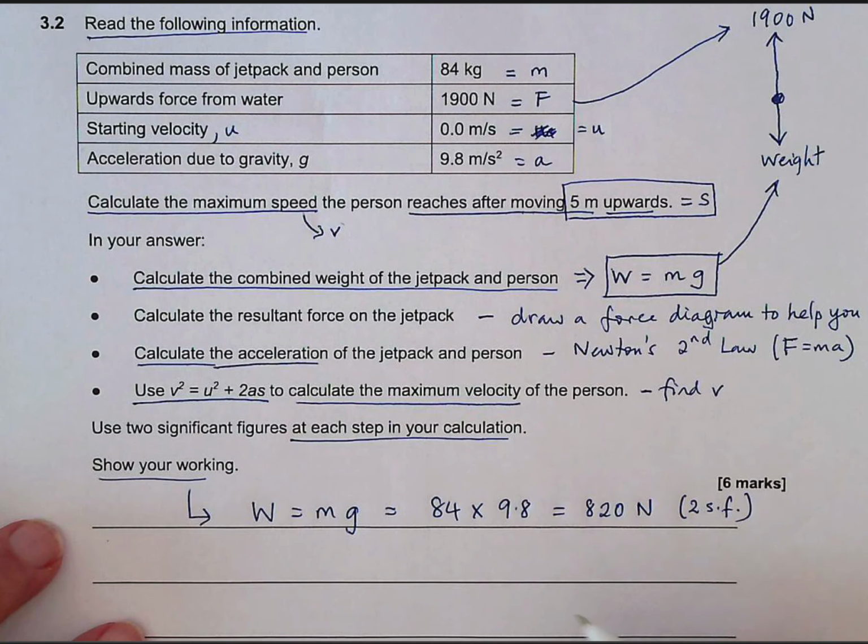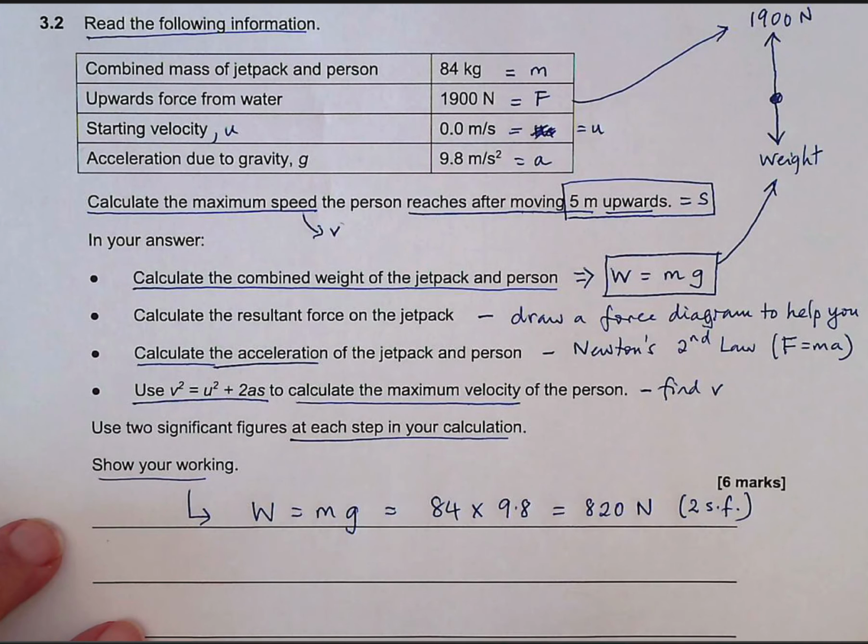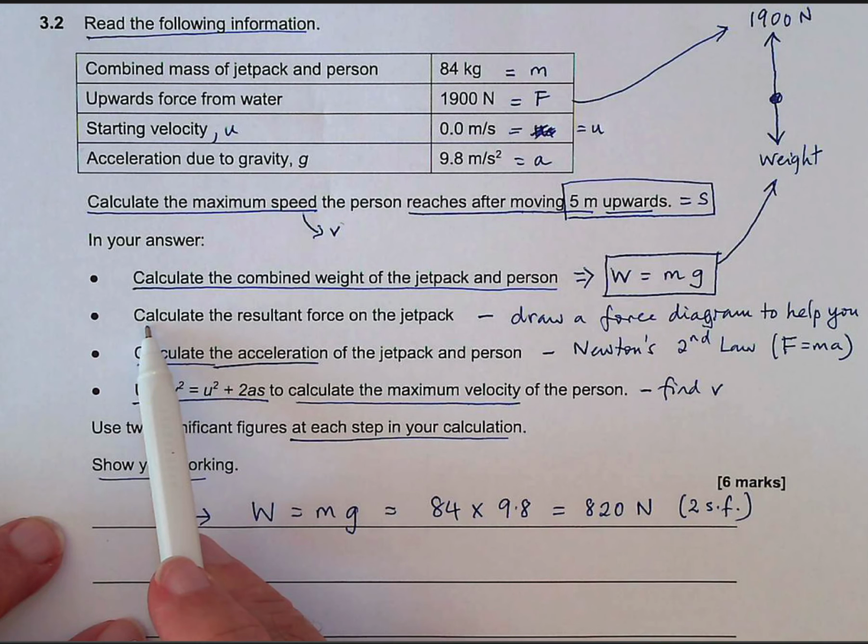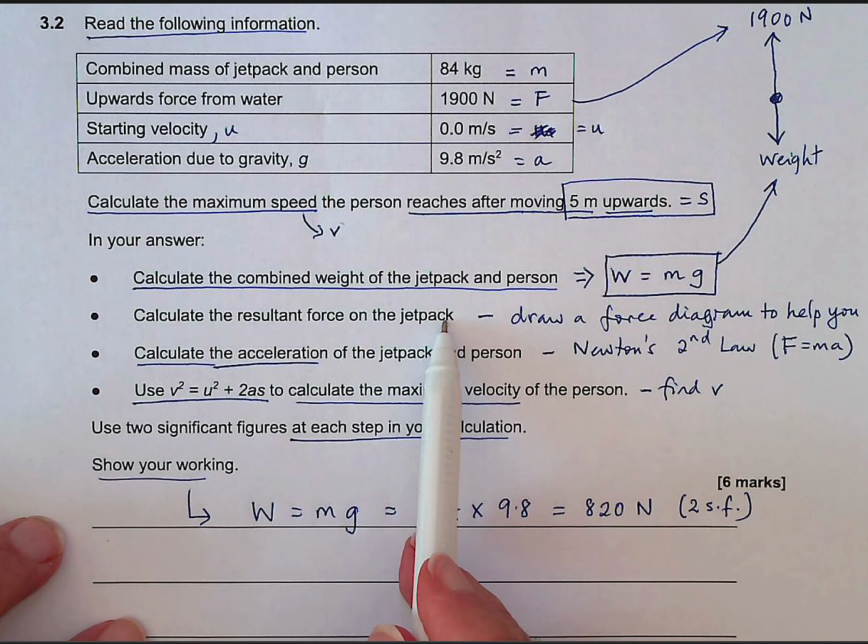And that's a skill in the exam, to know how many significant figures to include. Don't write what you see in your calculator. It then says calculate the resultant force on the jetpack.